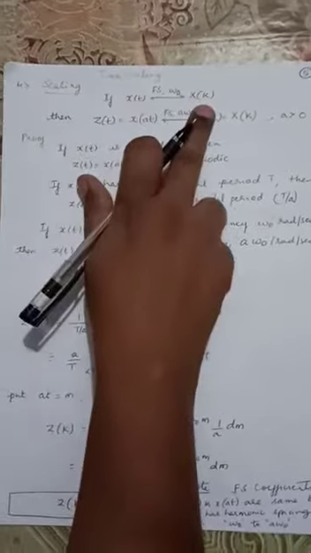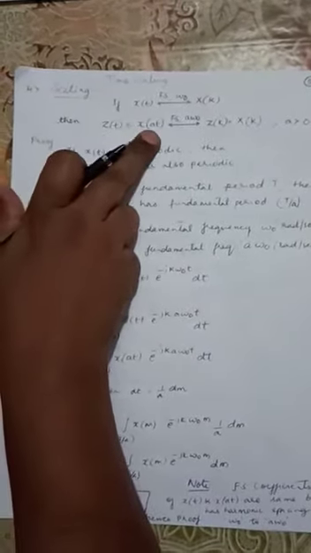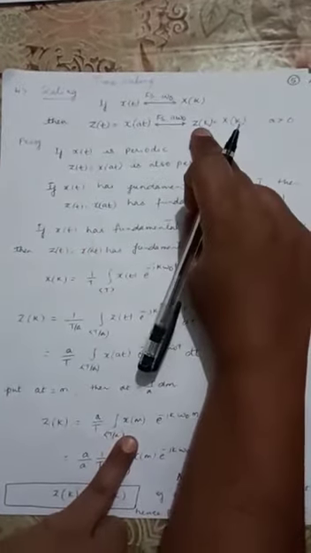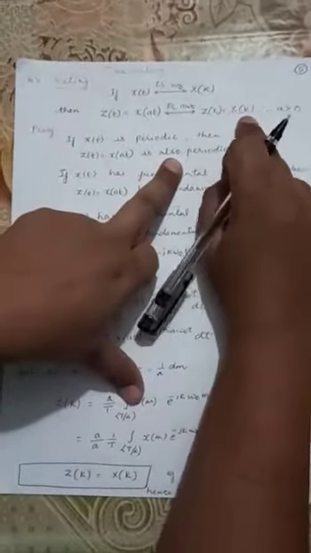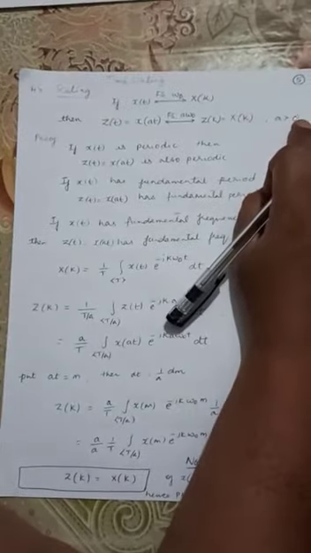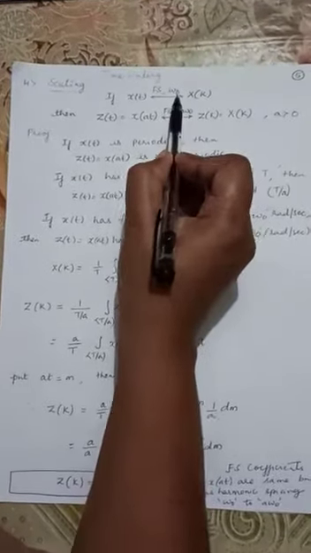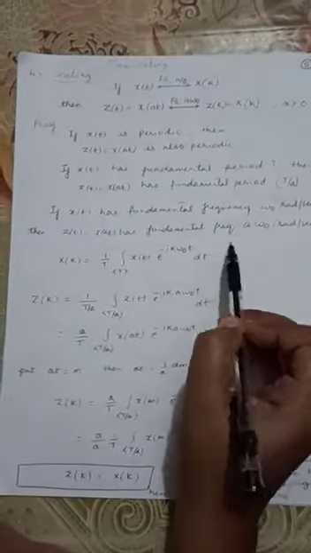The next property is the scaling property, that is the time scaling. Again, the time domain signal has Fourier series coefficients x of k. Then the time scaled version, z of t, is equal to x of a t, and has the Fourier series coefficient z of k as x of k, where the time scale factor a should be greater than 0, that is a positive value. Here you can see this is a Fourier series with an angular frequency w naught, but here the angular frequency is a w naught. So that proof we will see now.